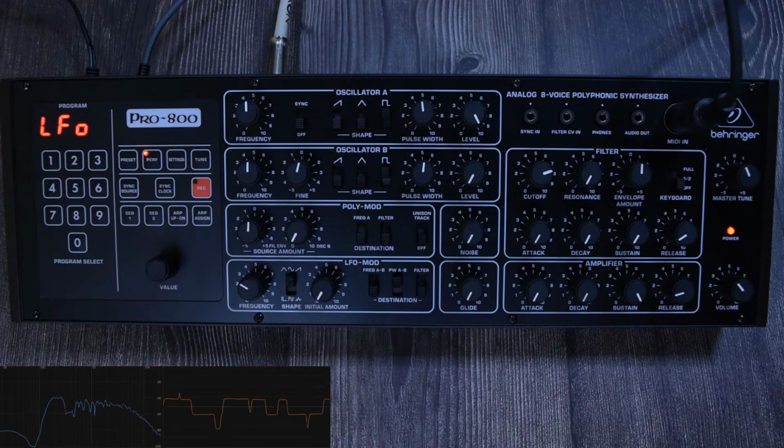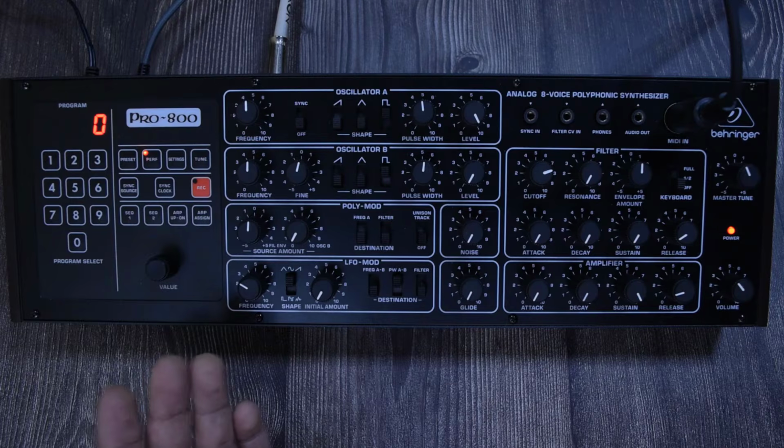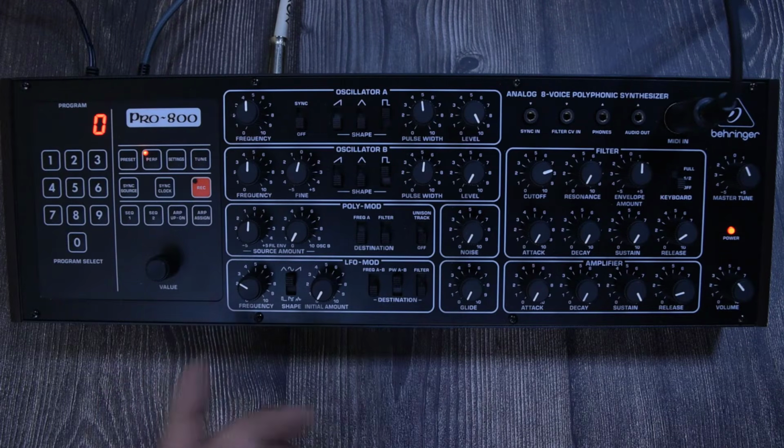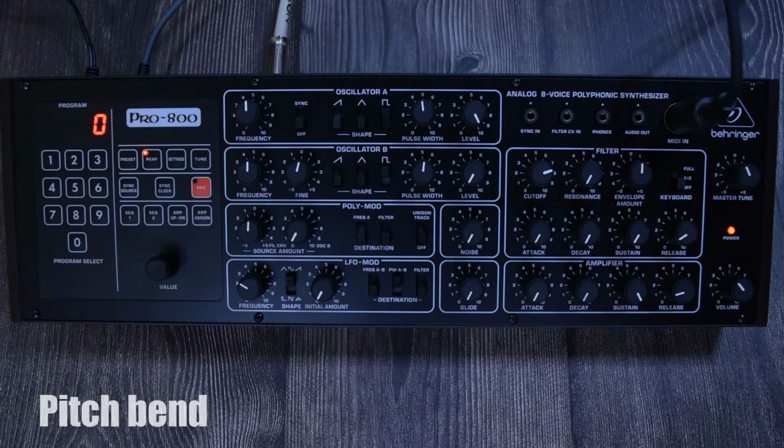LFO, we do get it. If I go down on the mod wheel, we get nothing. And if I go up on my mod wheel, we get it. But yeah, in conclusion, if you want the vibrato on your mod wheel, you need to set it up, or you can use the mod wheel to control the initial amount. Now, the other thing is going to be the pitch bend.